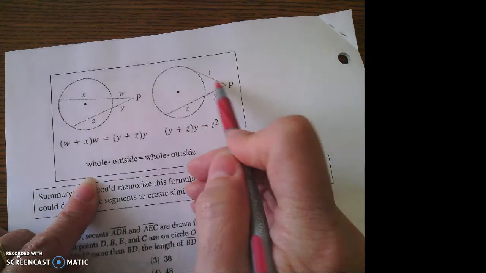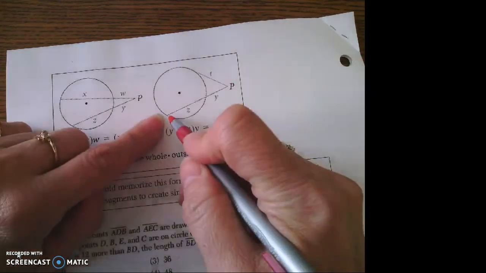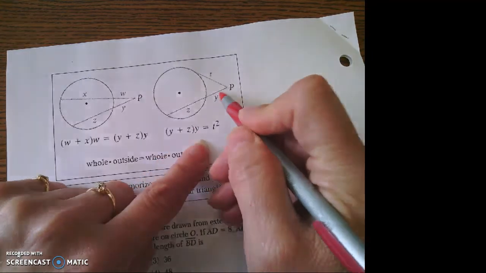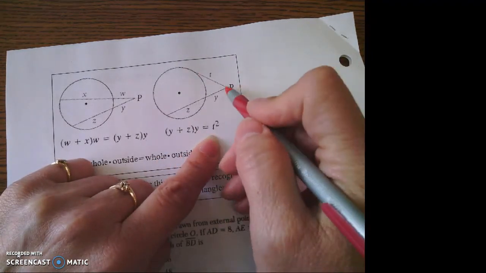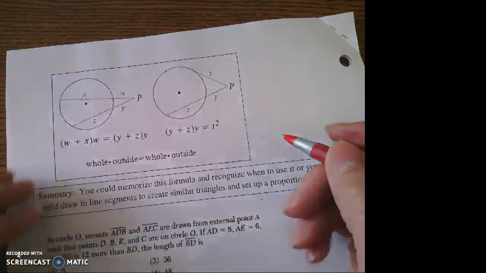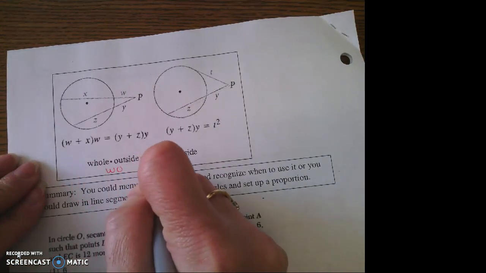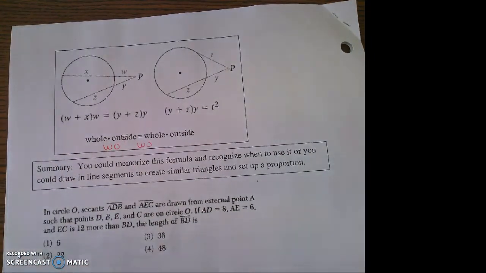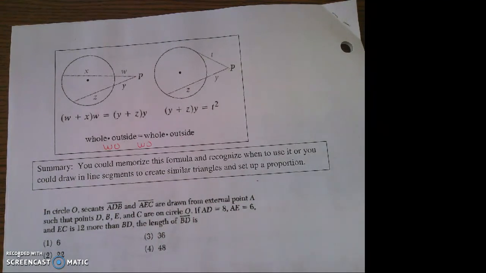It works if you just have a tangent and a secant. So again, the whole segment times the measurement on the outside equals the whole segment, which just is the tangent, times the length that's on the outside, which is also the tangent. So I like to call this woo-woo. Get it? Whole times outside equals whole times outside. Woo-woo. And just like PP, it's fun to say woo-woo. PP and woo-woo. Part times part equals part times part, or whole times outside equals whole times outside. So again, you could memorize this formula and recognize when to use it, or you could draw in line segments and create similar triangles and set up your proportion.